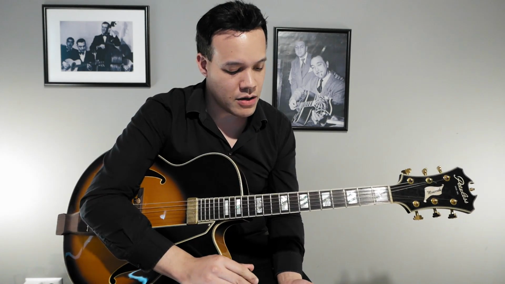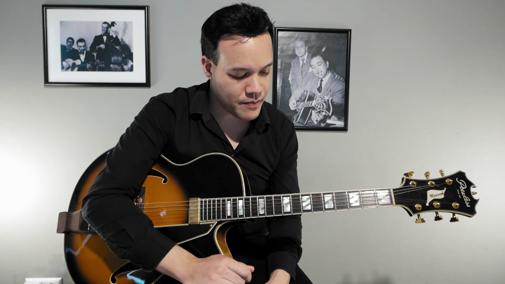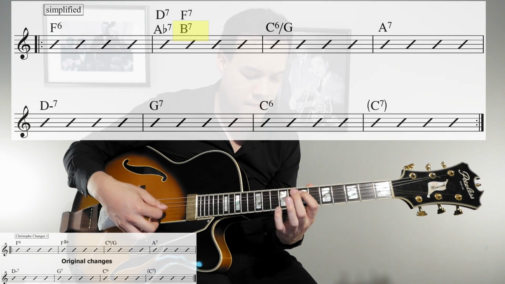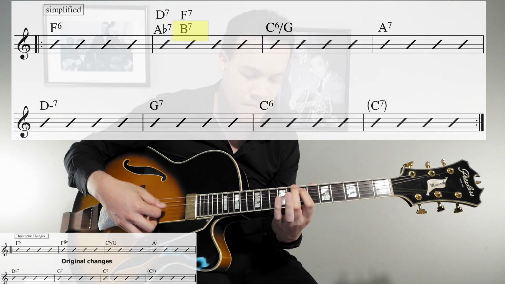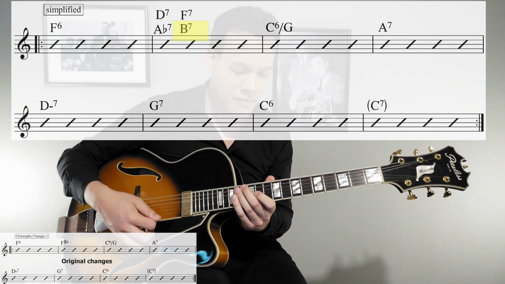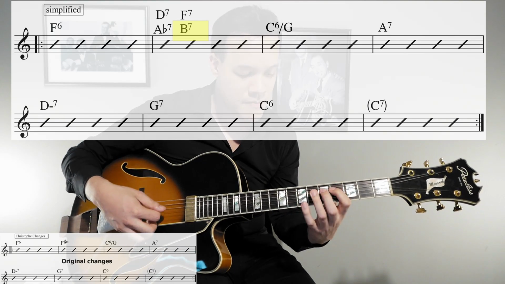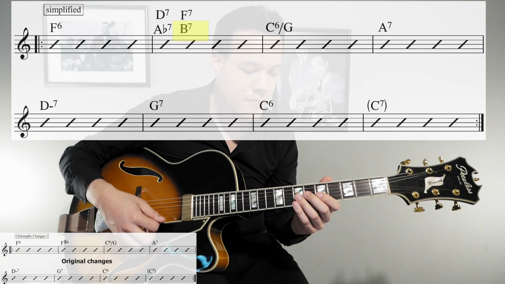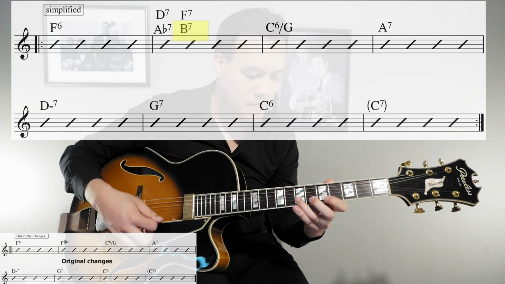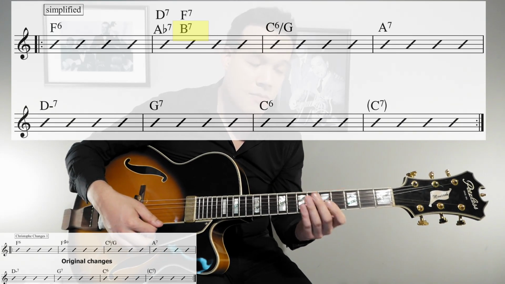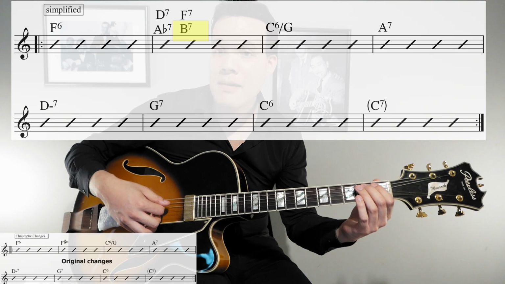Great. And the last one, maybe my favorite one, is B7. So we can play B7. Let's try that. Beautiful. Or let's try this one. Beautiful. And then the same thing, we can play, start with a B and then play diminished up.